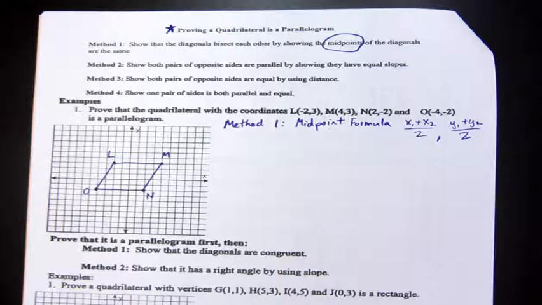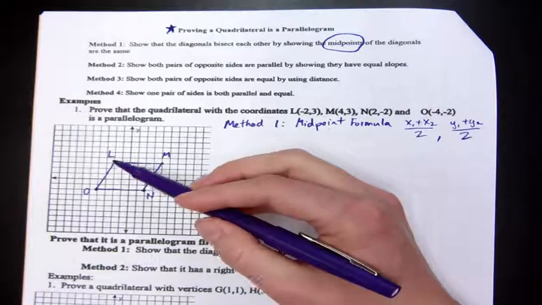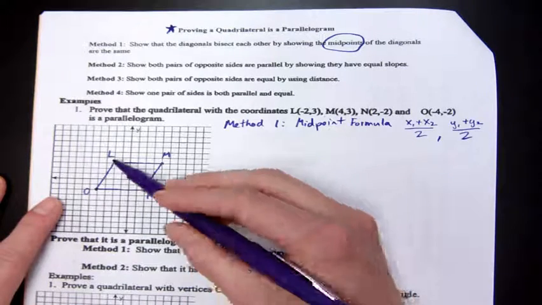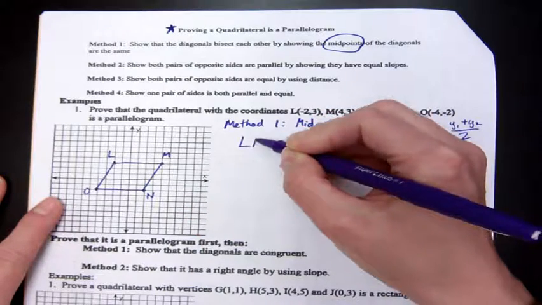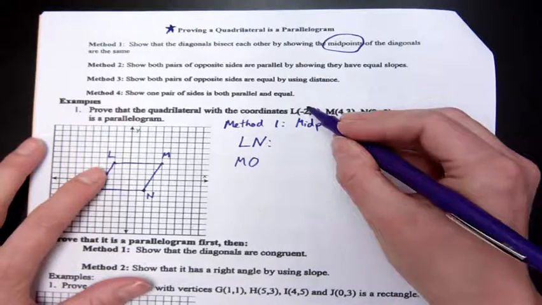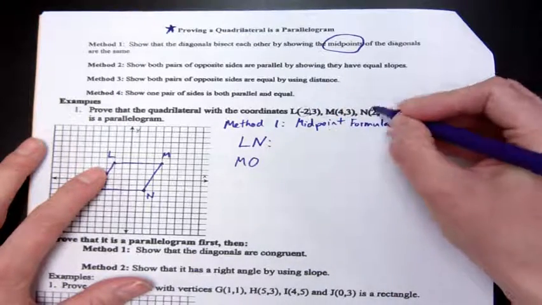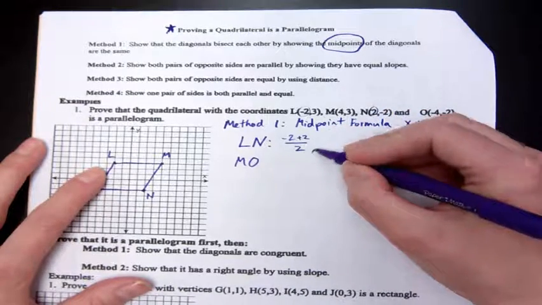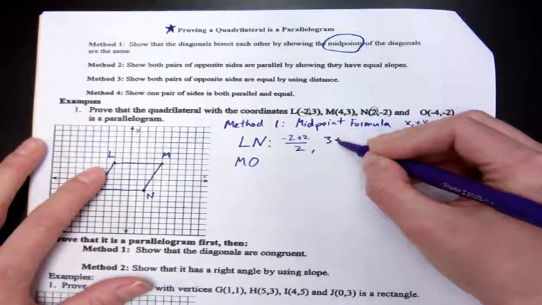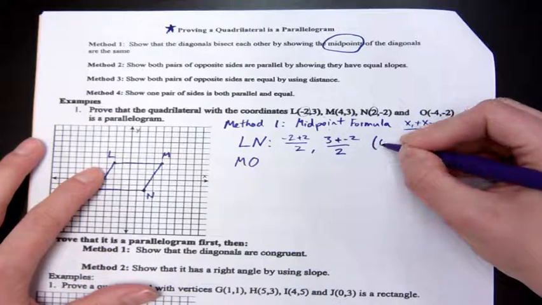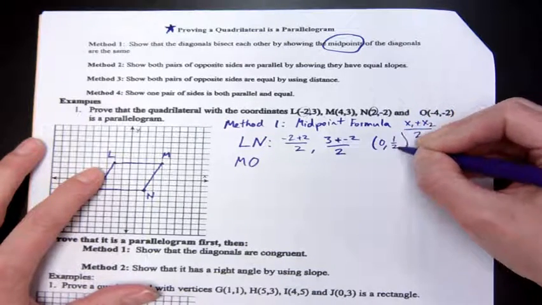And so my diagonals, which 2 letters would make the diagonals in here? Yeah, so LN is one of them, and then MO. So for LN, I'm going to plug in my -2 plus 2, divide by 2, and then my 3 plus -2, divide by 2, and I get 0 and 1/2.